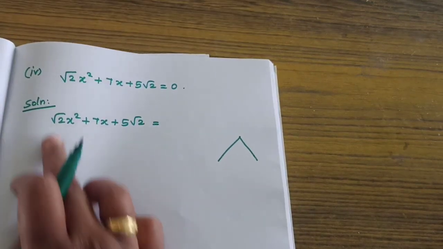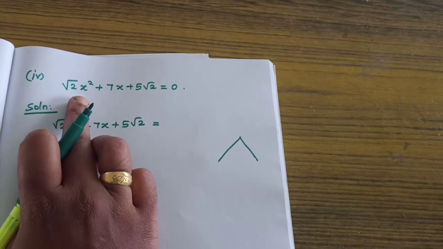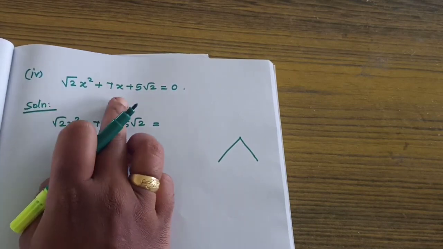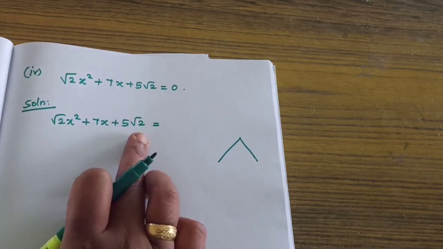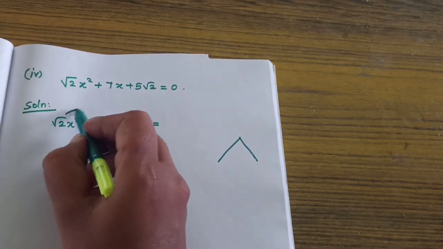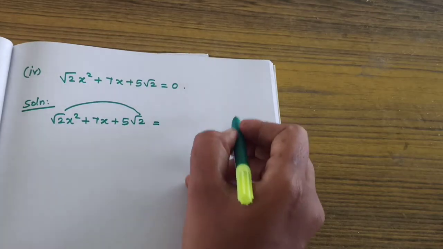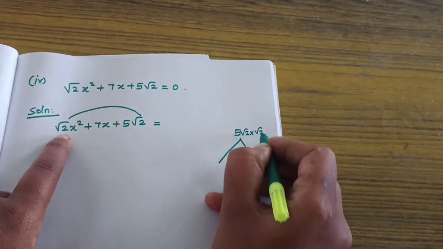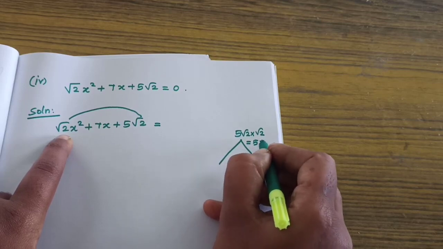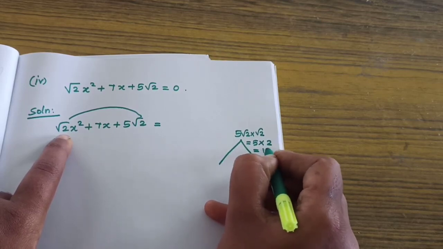Okay, listen dear students. Question number 4. Square root of 2 x square plus 7x plus 5 root 2 equal to 0. So, which is equal to? Shall we factorize now? What's the multiplication factor while multiplying this? 5 root 2 into root 2. What is the meaning? 5 into root 2 into root 2, 2, which is equal to 10.